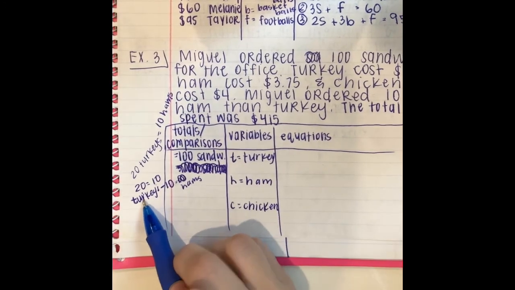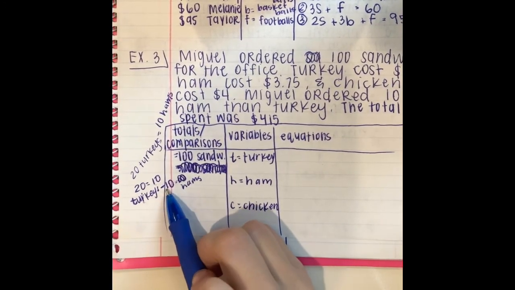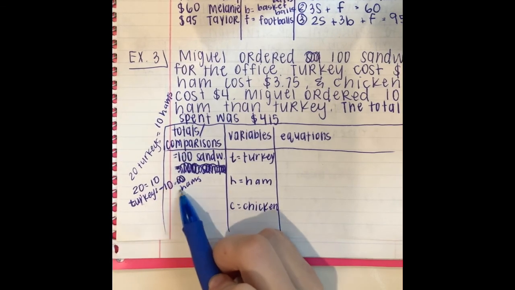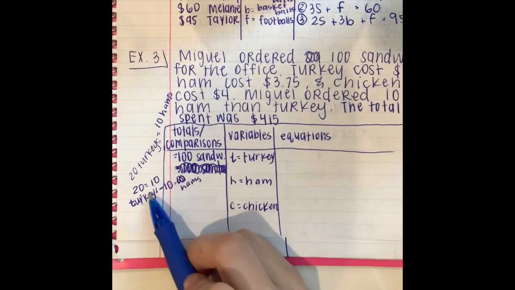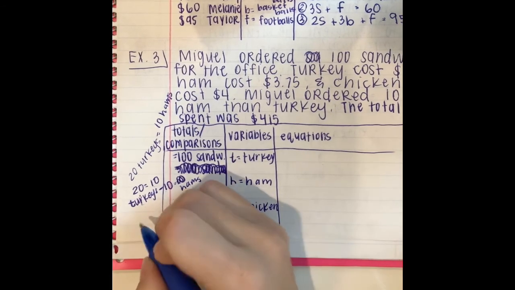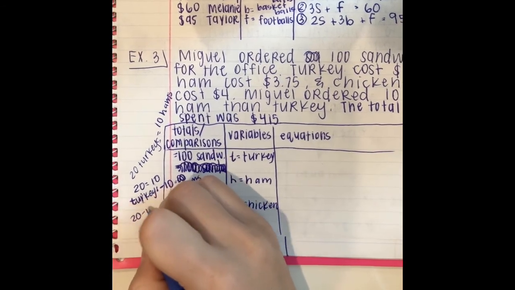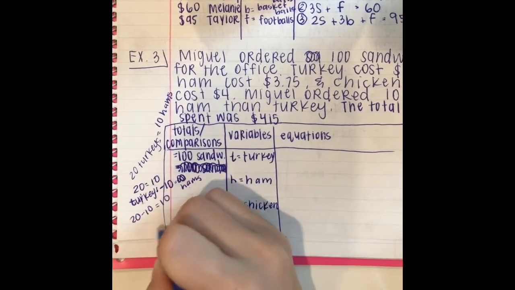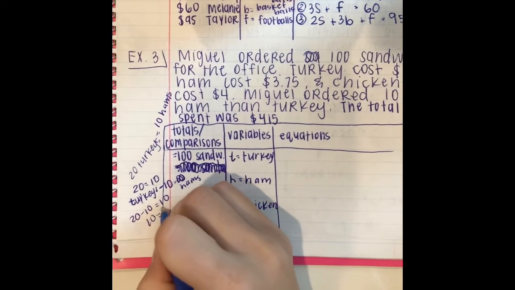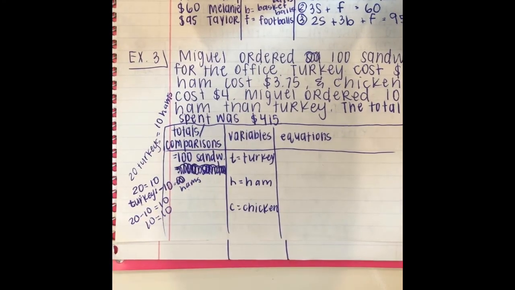So the amount of turkeys that we have minus 10, if I took 10 away from the total turkeys, then it would equal our number of hams, right? If I did 20 minus 10, then it would equal 10. 20 minus 10 is 10. And then those two things are equal. Are y'all with me?